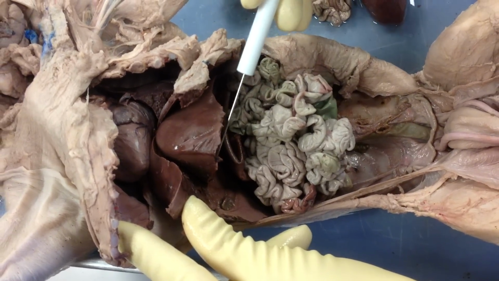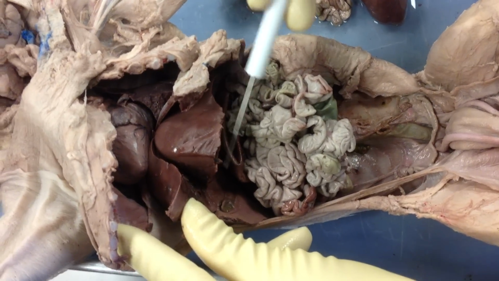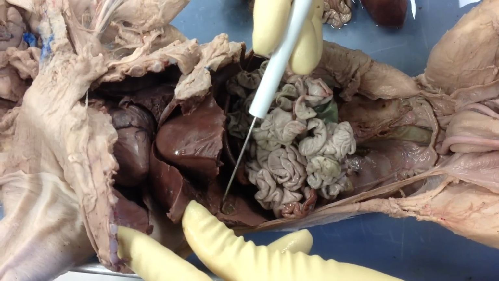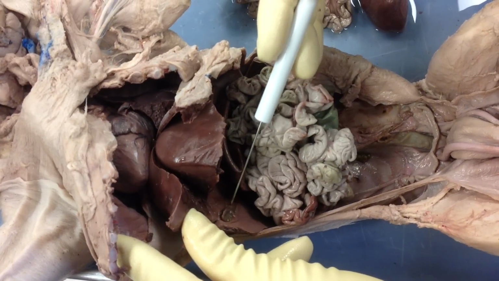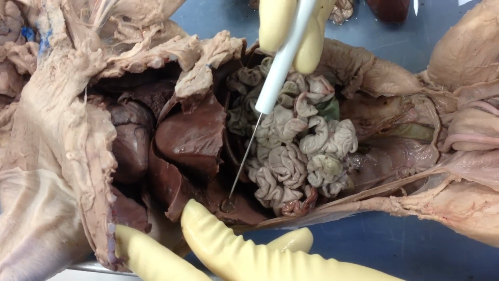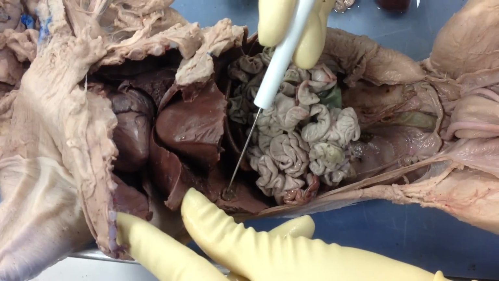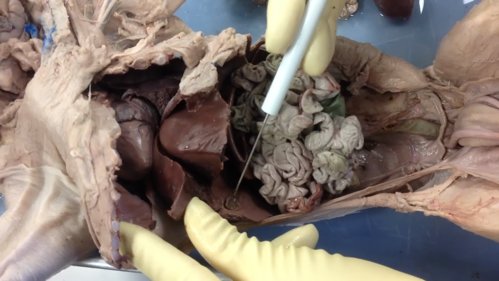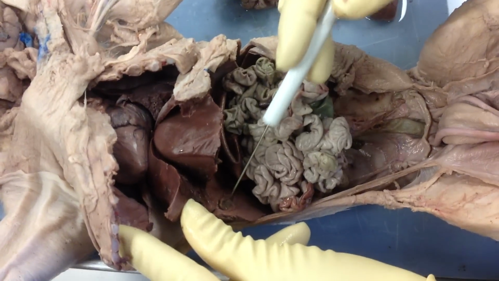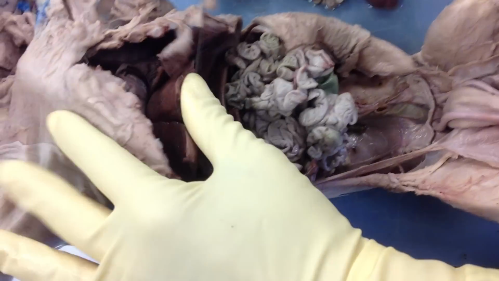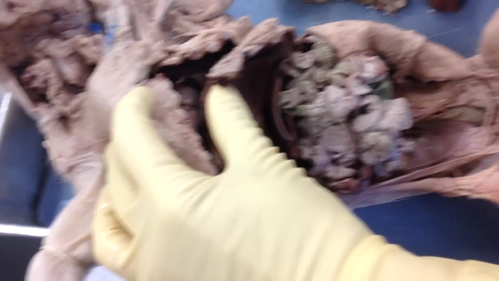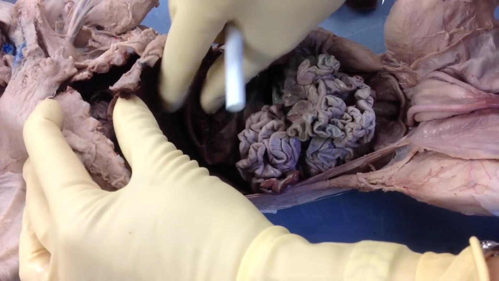Gallbladder. One of the functions of the liver is to create bile, and the word bile means gall, and so this is the gallbladder. It's often green, but in this case our piggies are a little older, so it's kind of the same color of the liver. But if I pin that, that's the gallbladder. So I'm going to have to lift up the liver, like I said, to get it out of the way. Kind of move down the intestines.